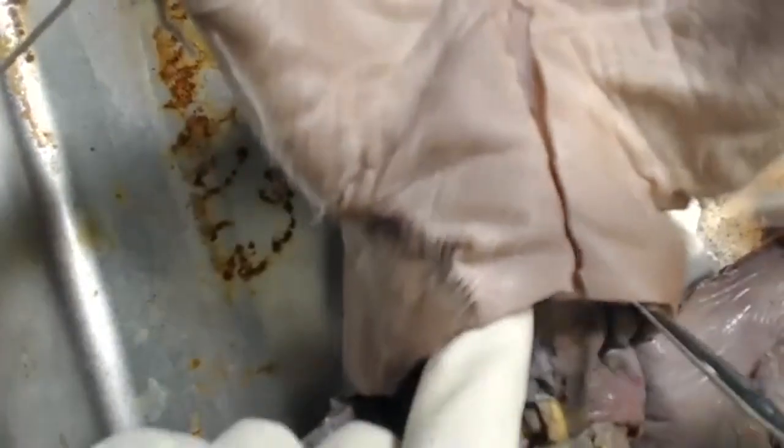But if you look down in there, there'll be a thin sheet of tissue. That's a muscle called your diaphragm. It separates your abdominal and thoracic cavities and assists in breathing, which we will talk about a little bit in our next lab.